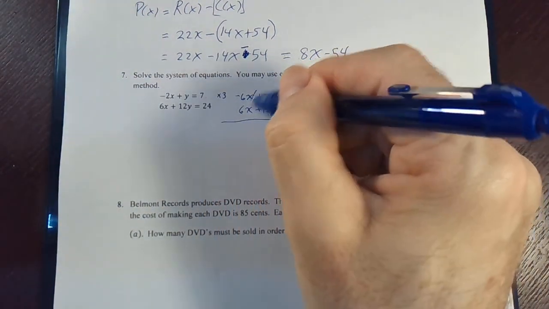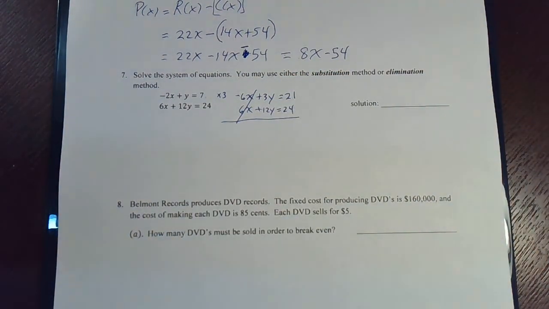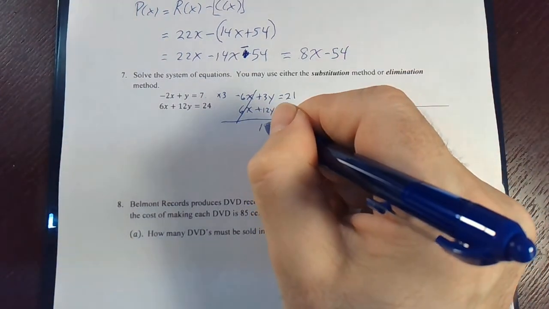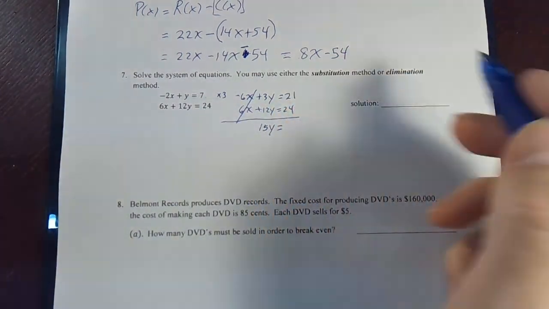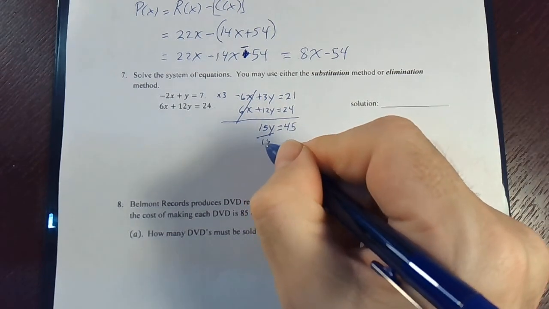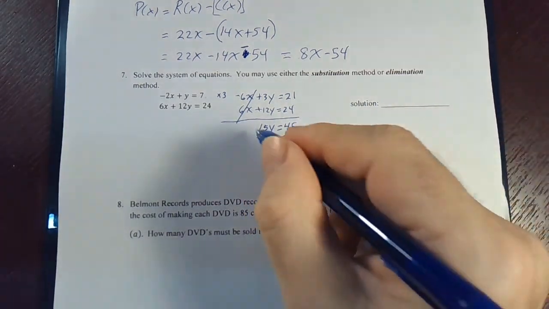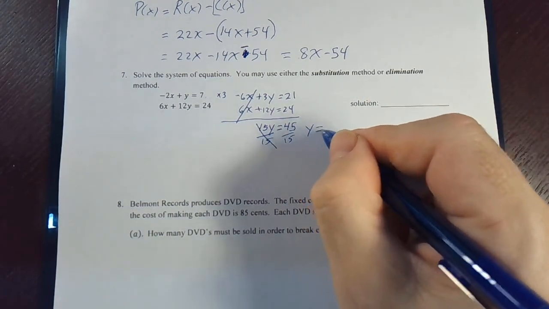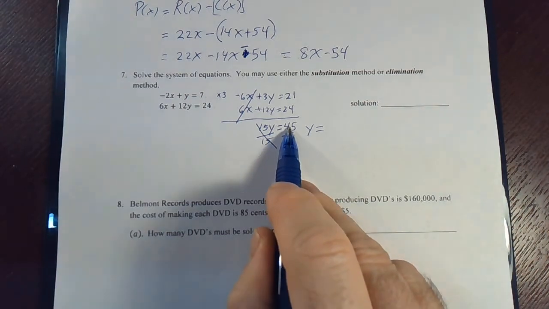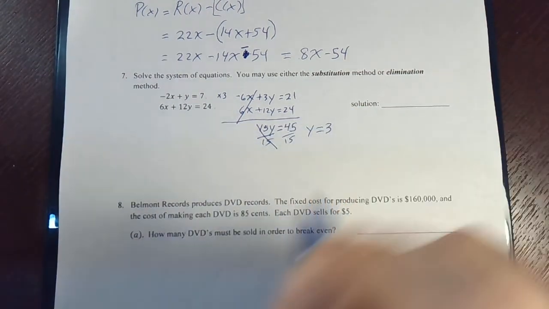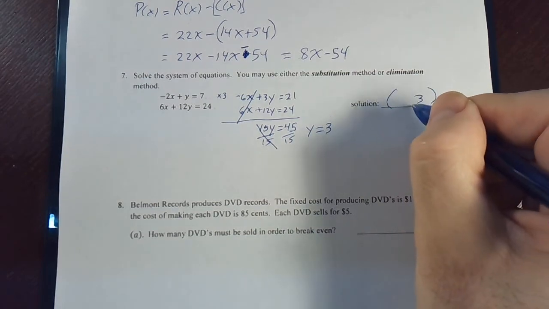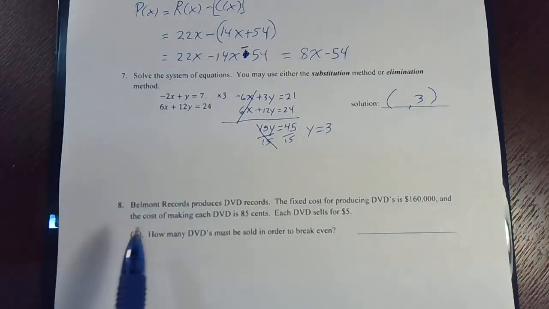Now we can just add them together and the x's cancel out. When we add this, we get 15y equals 45. So we divide by 15 and we get y equals 45 over 15, which is equal to 3, because 3 times 15 is 45. Okay, that's half of this solution. The y value is 3. Now I need the x value.